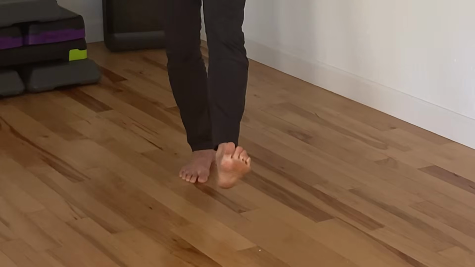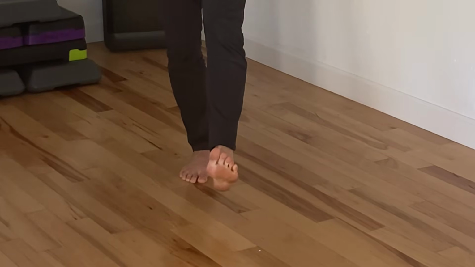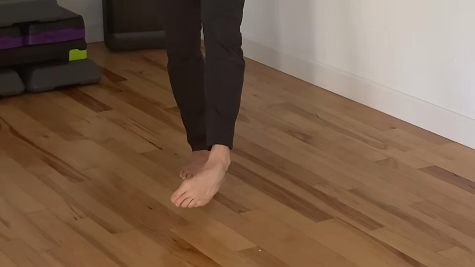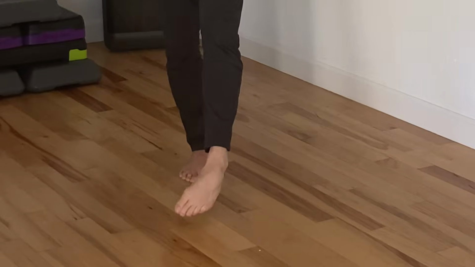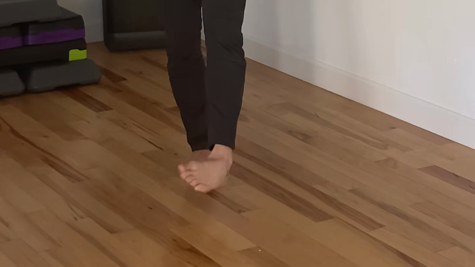Notice as I move my foot up, my toes come up and try to separate. I get a little space. And as my foot comes down, my toes curl down, and I actually try to feel the musculature at the bottom of my foot. So I want to work on 10 circles clockwise. Remember to breathe.